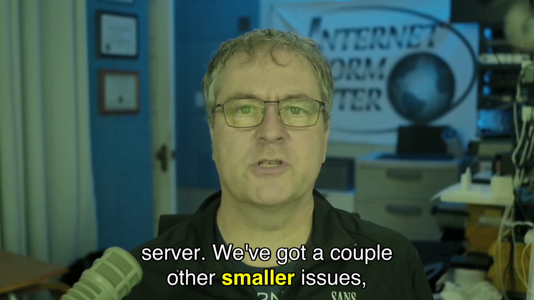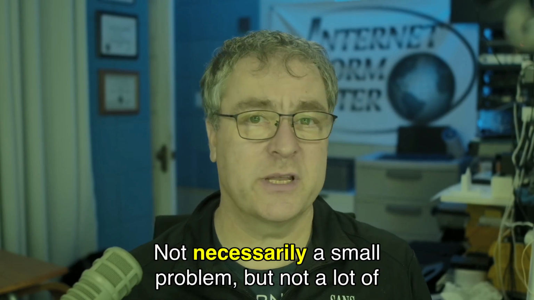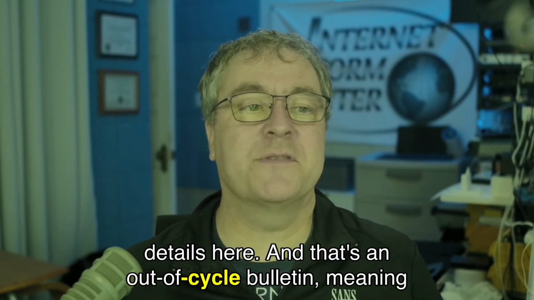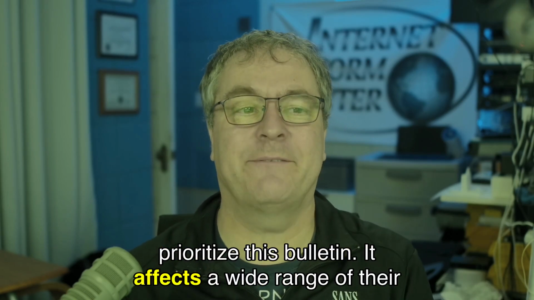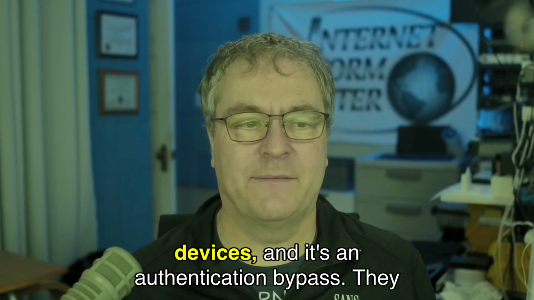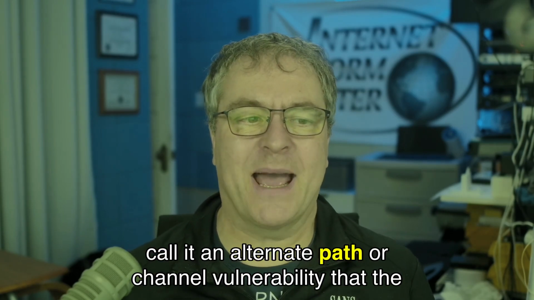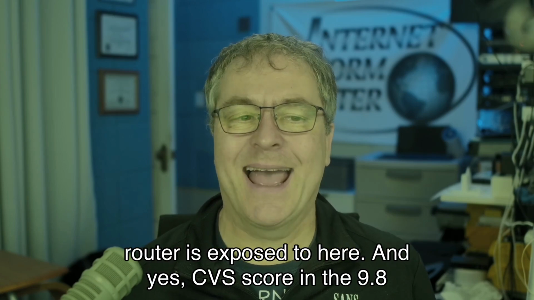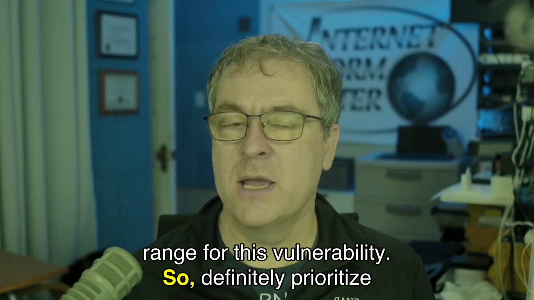We've got a couple other smaller issues, vulnerabilities. First of all, Juniper released some patches, not necessarily a small problem, but not a lot of details here. And that's an out-of-cycle bulletin, meaning that it is not one of their regular bulletins. They prioritized this bulletin. It affects a wide range of their devices, and it's an authentication bypass. They call it an alternate path or channel vulnerability that the router is exposed to here. And yes, a CVSS score in the 9.8 range for this vulnerability. So definitely prioritize updating.